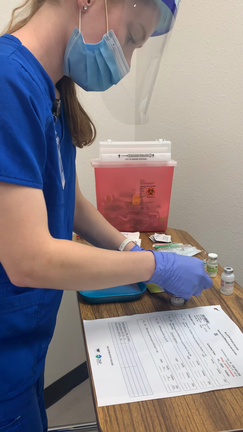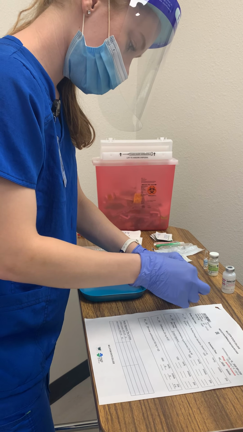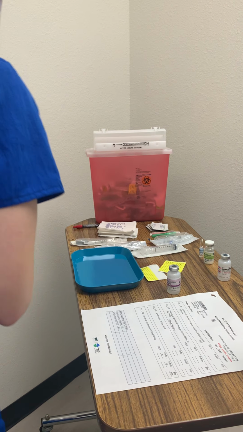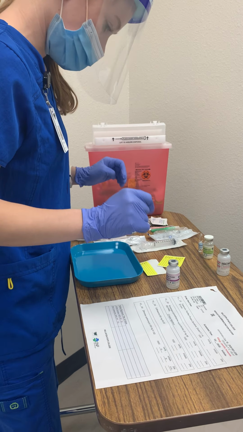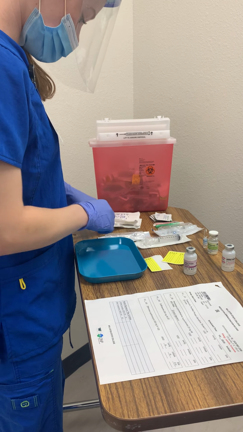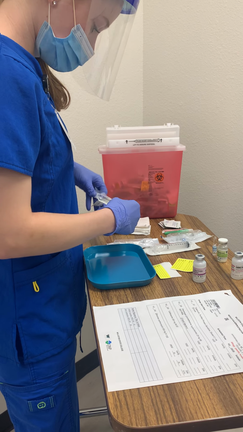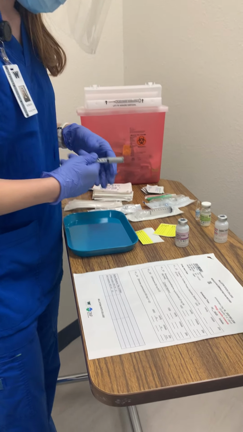And then I'm gonna wipe it for 10 to 15 seconds, and let that air dry. With my dimensional analysis, I know I'll be drawing up 0.1 mL.